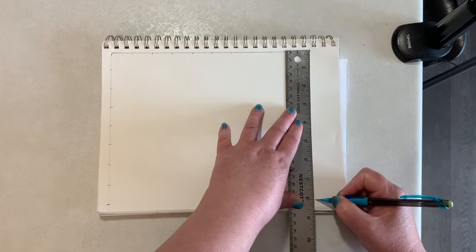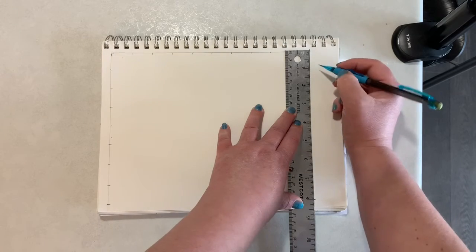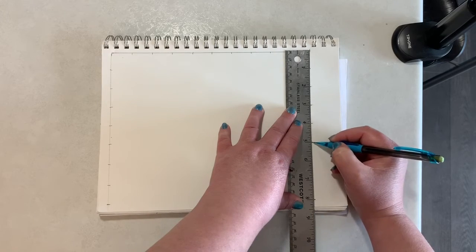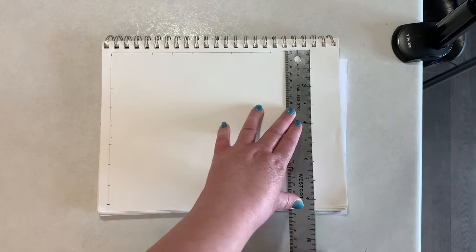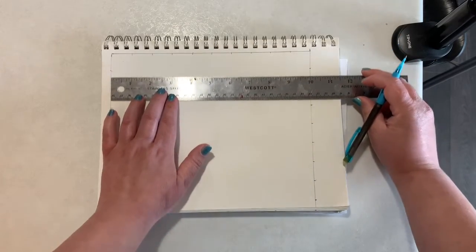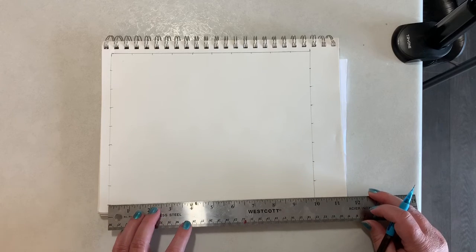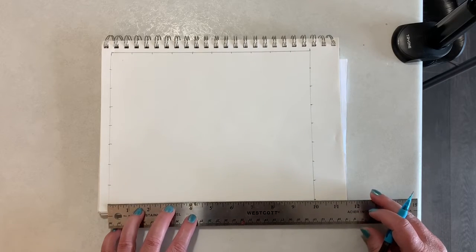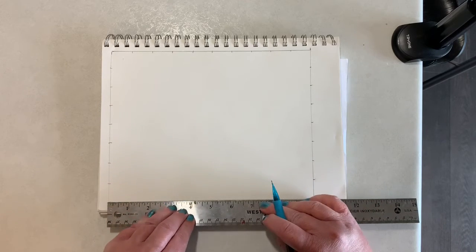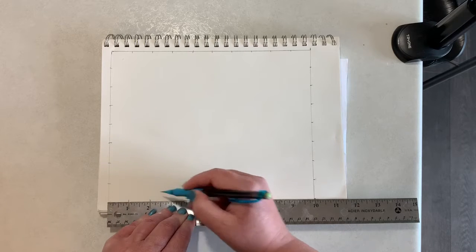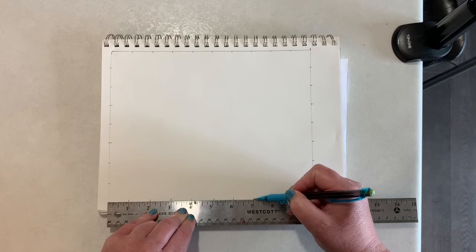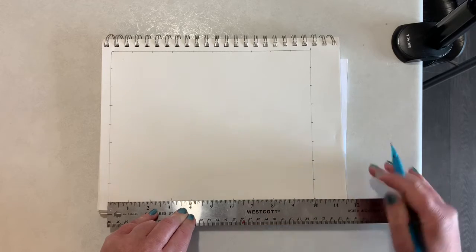Measure off your 8 inches. And then you're going to do your ticks again. 1, 2, 3, 4, 5, 6, 7, and 8. And you're going to do the same for the bottom. So go back to the top, slide your ruler down, go to that very last tick. See how they line up? Isn't that nice? Okay, draw your line. And one more time, make your ticks. 1, 2, 3, 4, 5, 6, 7, 8, 9, and 10.